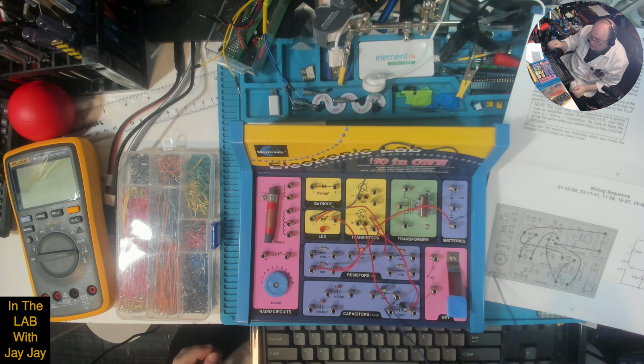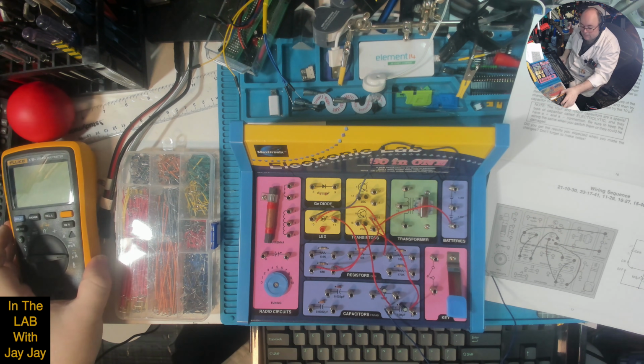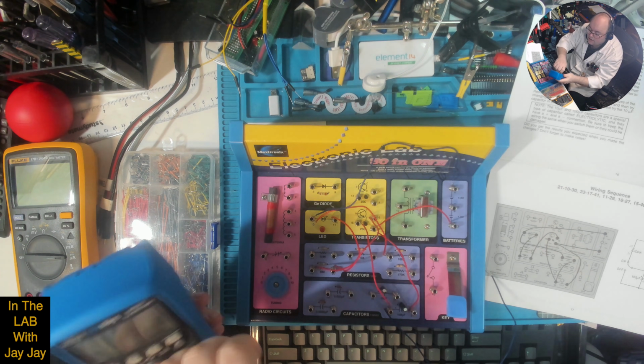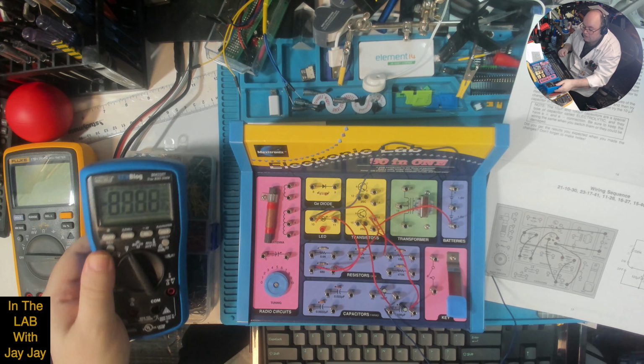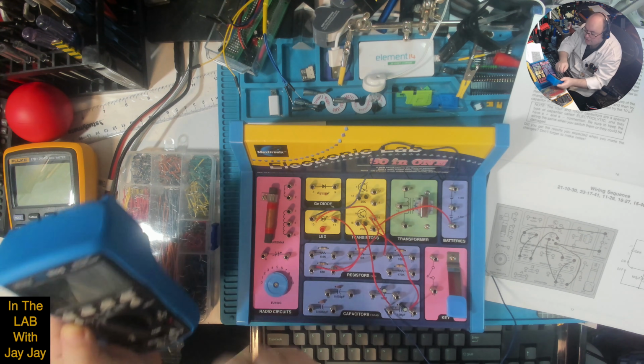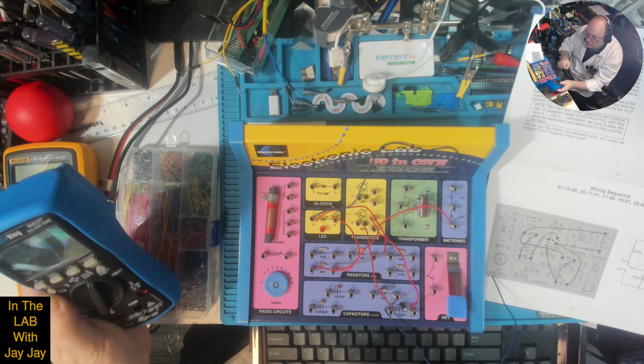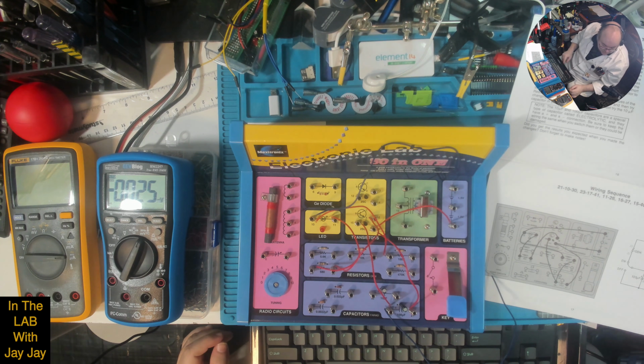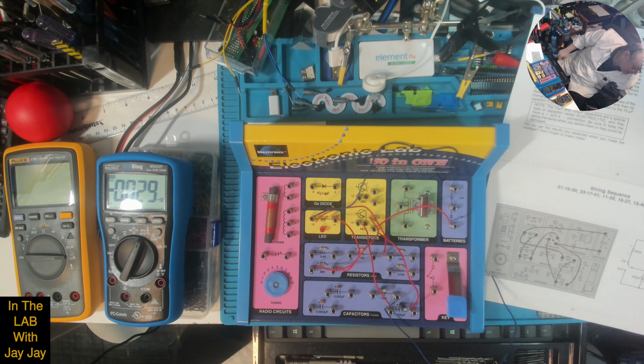So let's have a look at a few things. First of all, let's grab a trusty multimeter and we'll put it in a DC voltage mode. Oh, there's a millivolt scale. That's good. Let's use that. So we're going to need some banana plugs, I think.